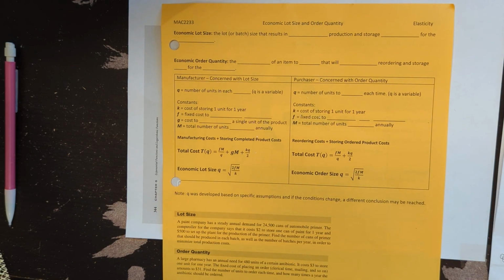This video is about economic lot size and order quantity. It's section 6.3 in the text. And so basically the situation is when companies have to manufacture a bunch of stuff per year.